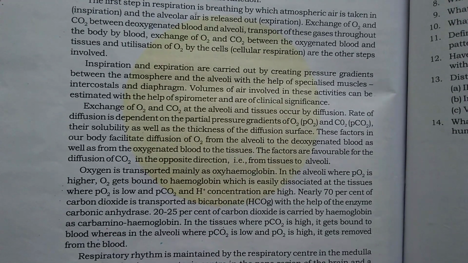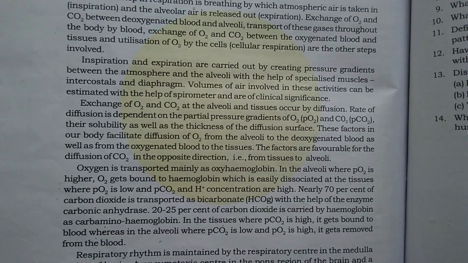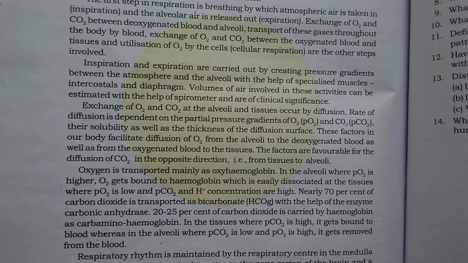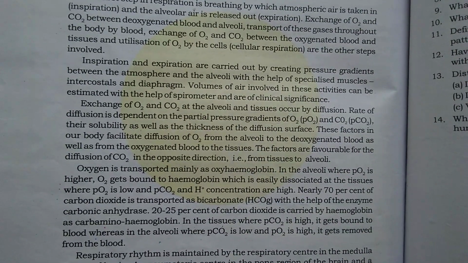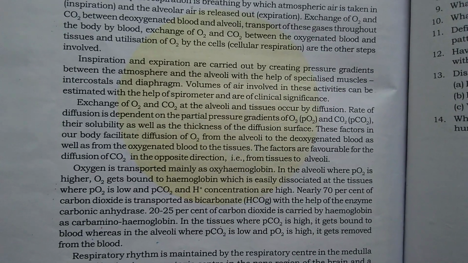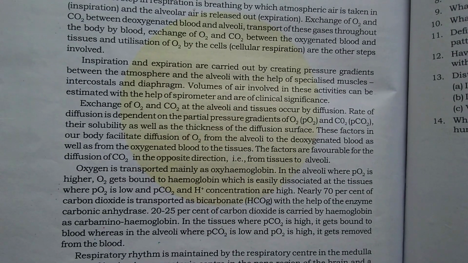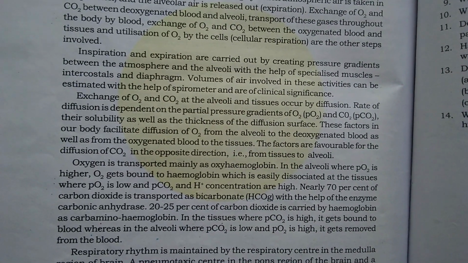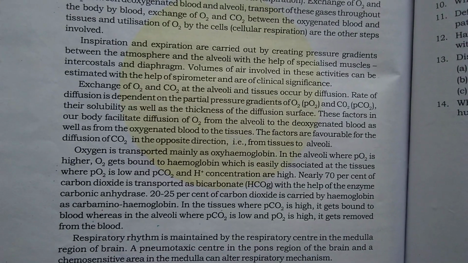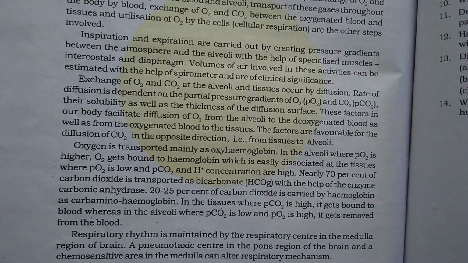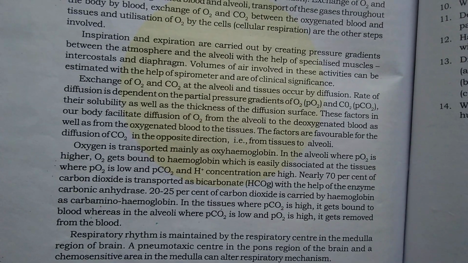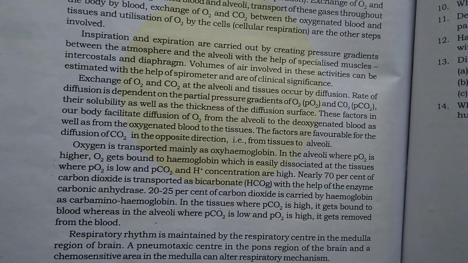About 70% of carbon dioxide is transported as bicarbonate, HCO3-, with the help of the enzyme carbonic anhydrase, and 25% of carbon dioxide is carried as carbamino-hemoglobin in the tissue, where the pressure of CO2 is high. It gets released in the alveoli, where the pressure of CO2 is low and the pressure of O2 is high. It gets removed from the blood.